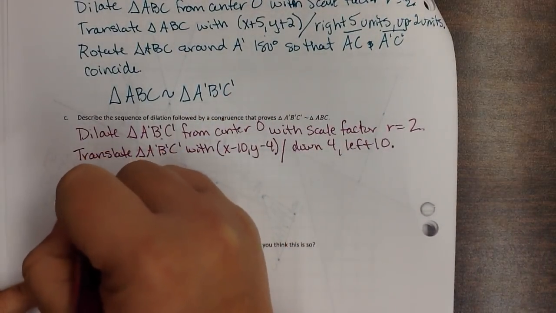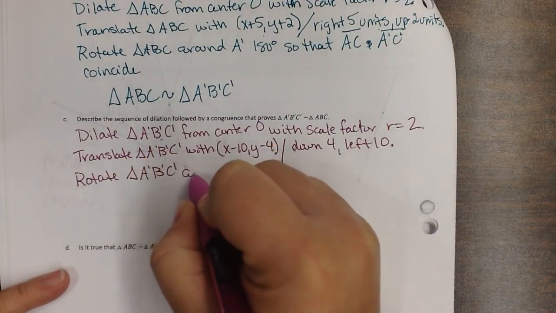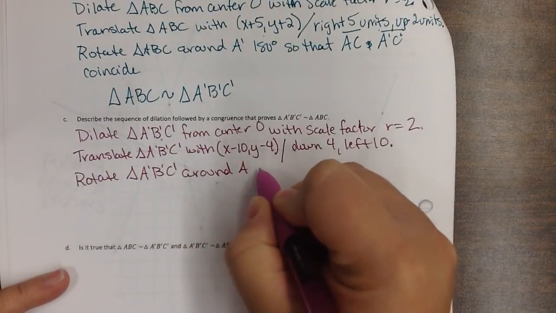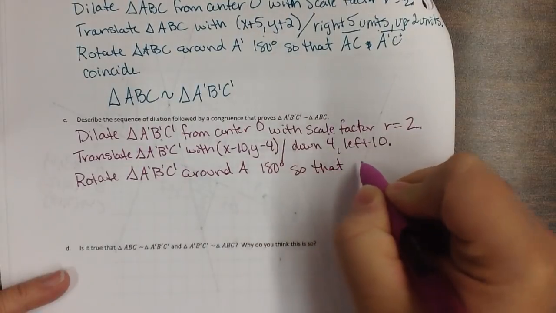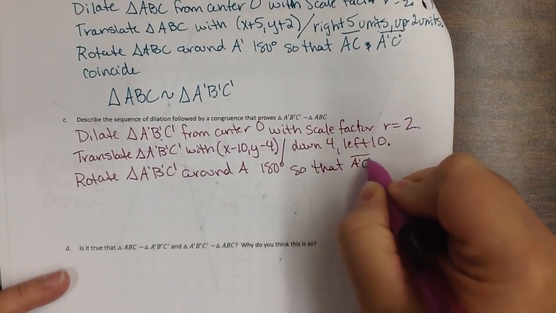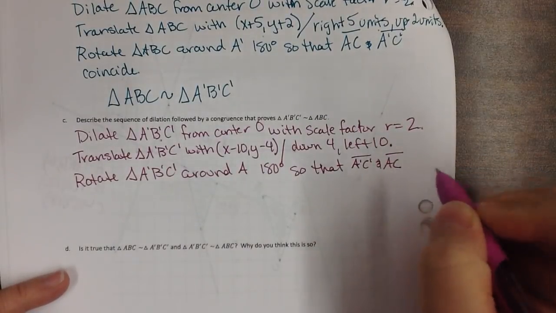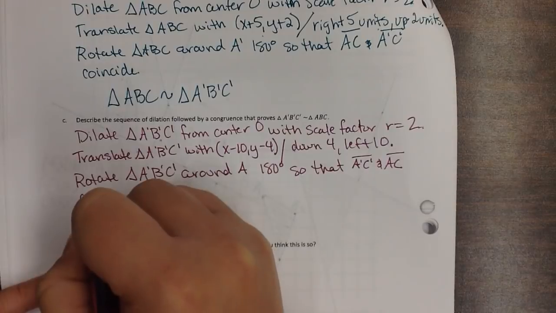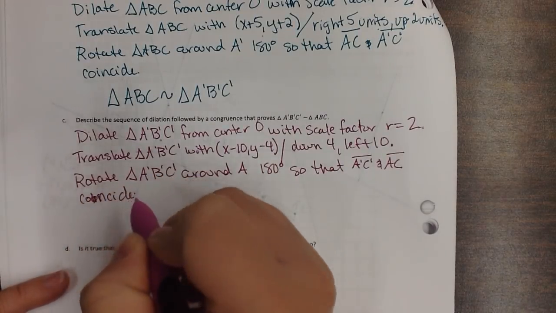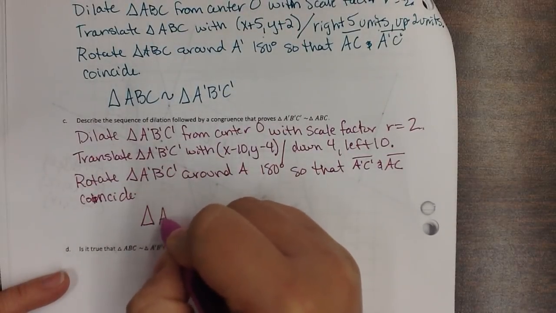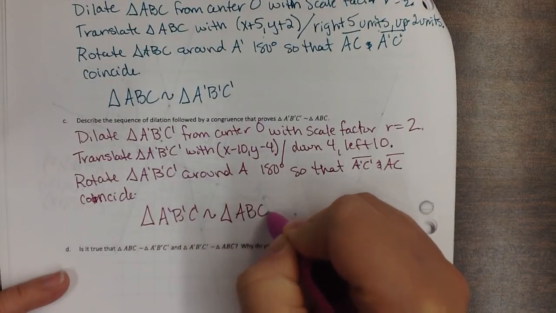Okay, so rotate triangle A prime, B prime, C prime around A 180 degrees so that A prime, C prime and segment AC coincide. Okay, so triangle A prime, B prime, C prime is similar to triangle ABC.